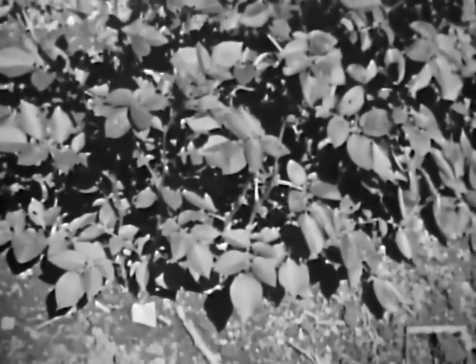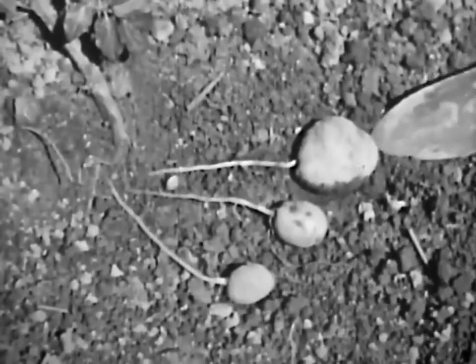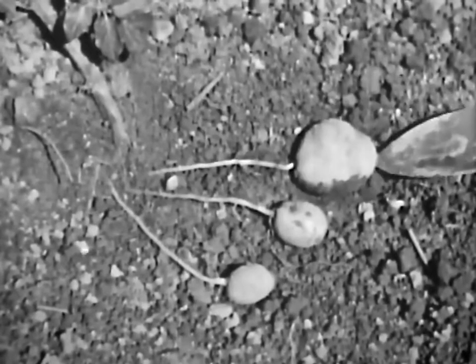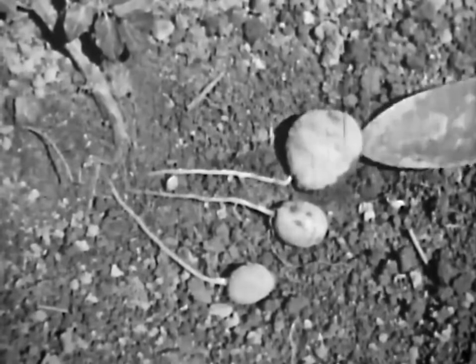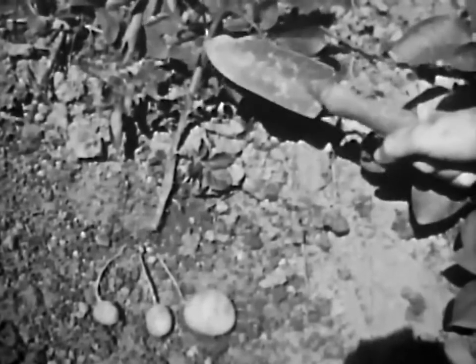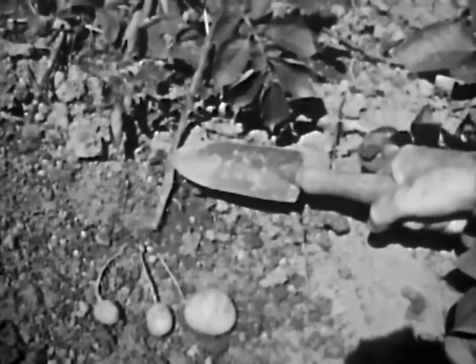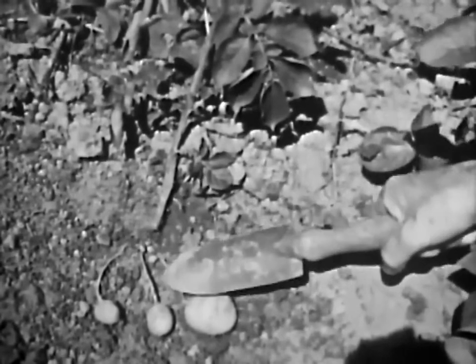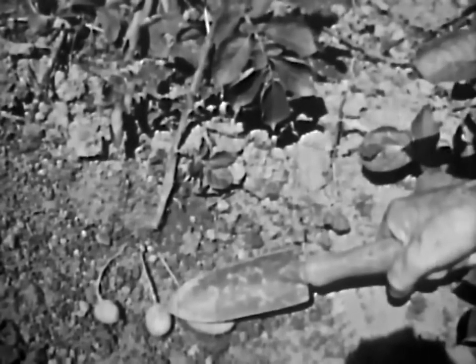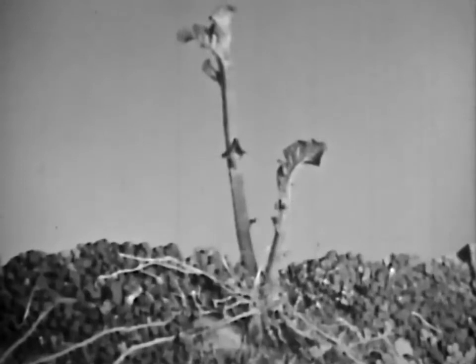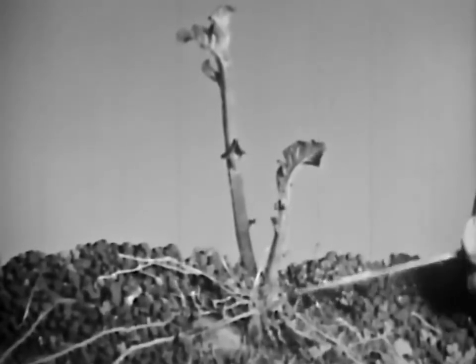In certain plants, such as the potato, food is stored in underground parts. Sugar made in the leaves travels down the stem, and in the potatoes is changed to starch. The next spring, the starch is changed back to sugar. The sugar is used to form new roots, stems, and leaves.